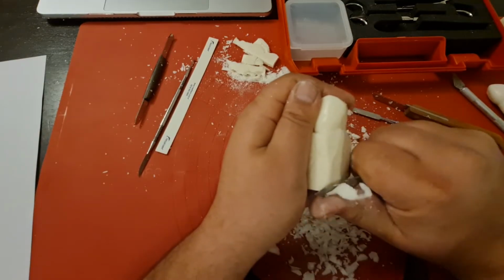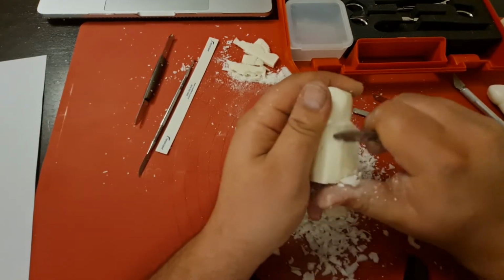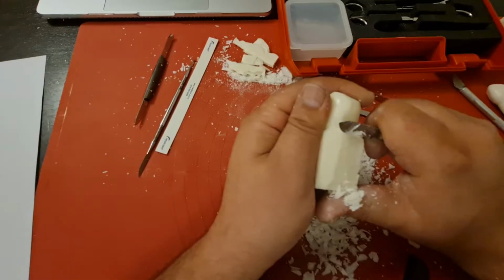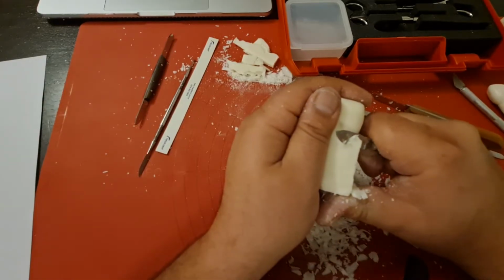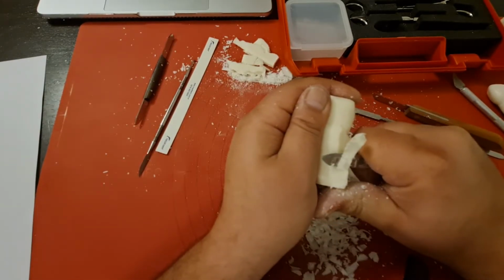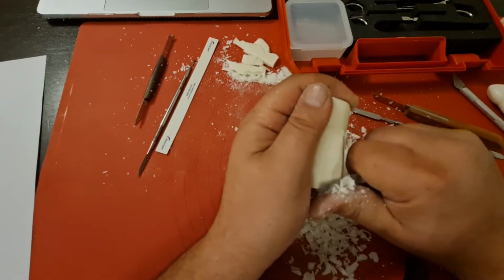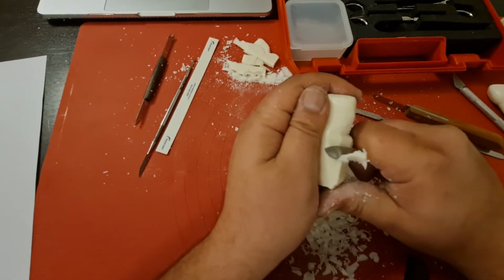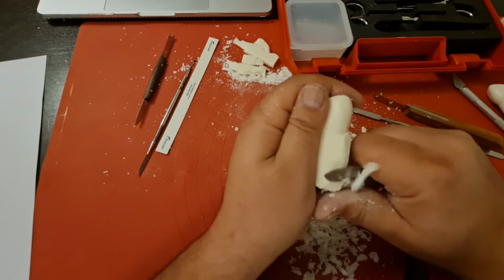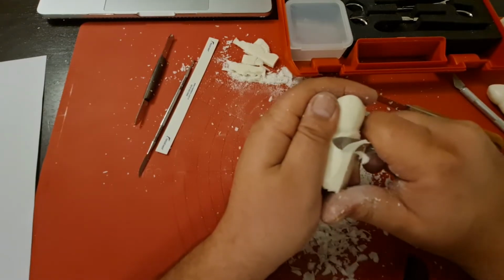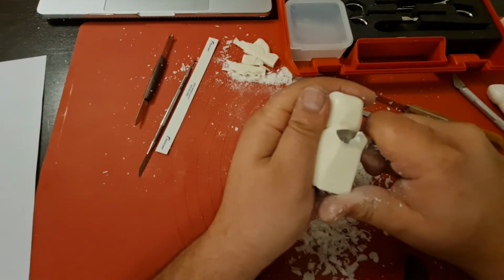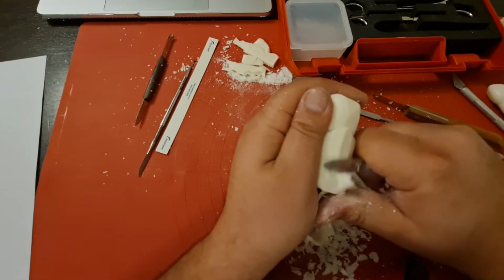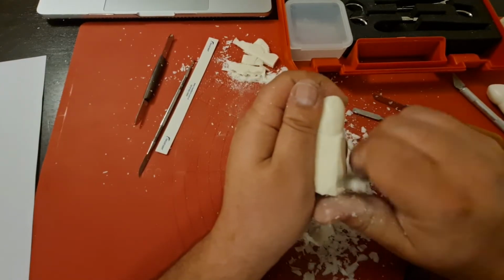I am carving the root outline roughly but carefully. Please be careful. The root part will be a little bit difficult for you because this is the first work with two roots.